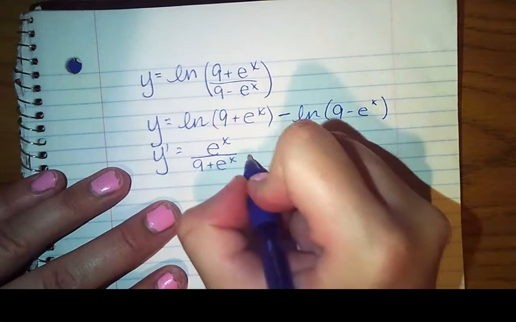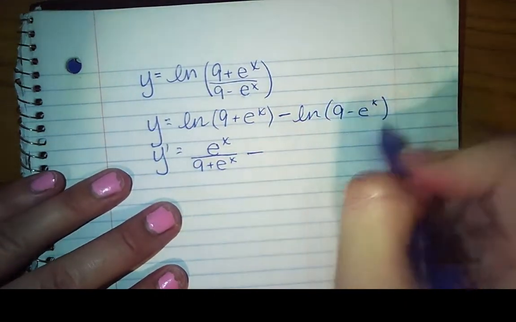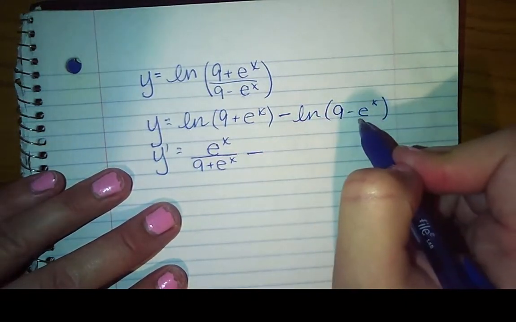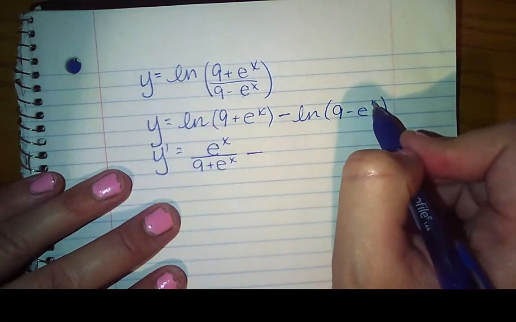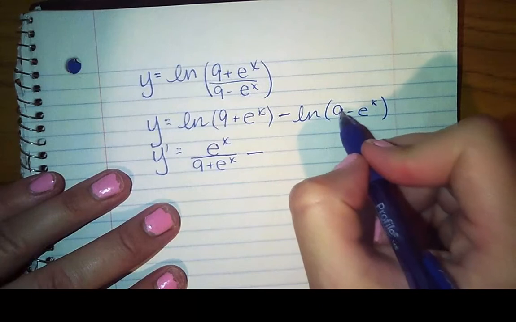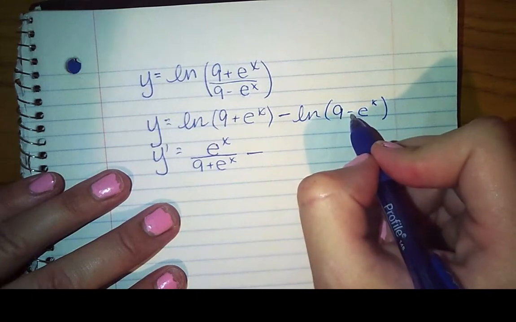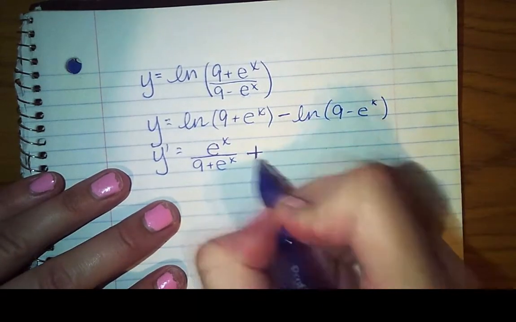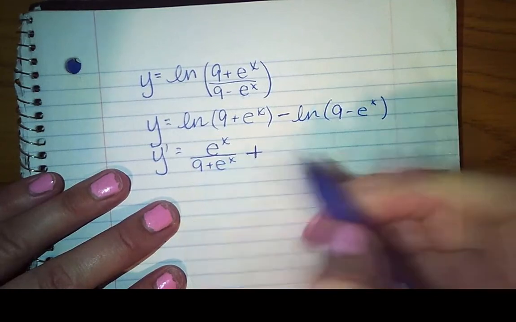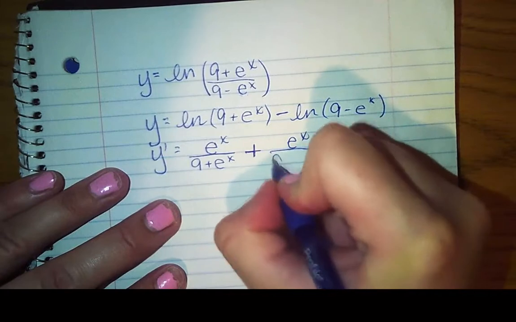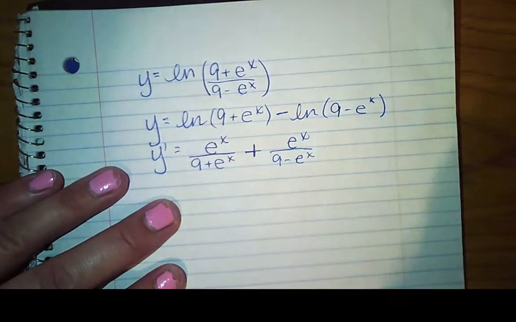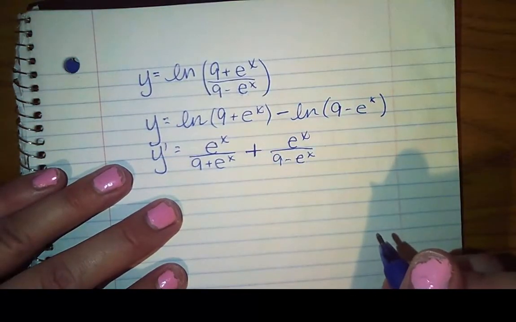Okay? Minus. Well, take this thing's derivative. So the derivative of 9 minus e to the x is going to be minus, because this goes to 0, so this negative is coming along for the ride. Because the negative is coming along for the ride, that changes to a plus. And then the derivative of e to the x is e to the x over the argument itself. And you're done. Nothing else. Okay?